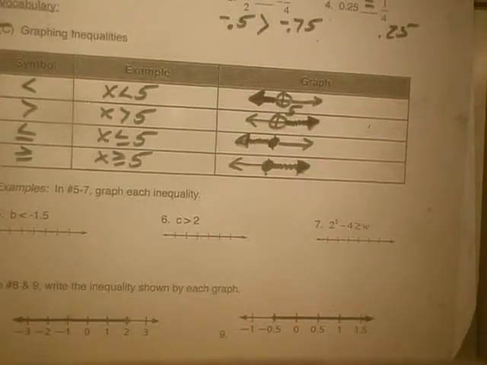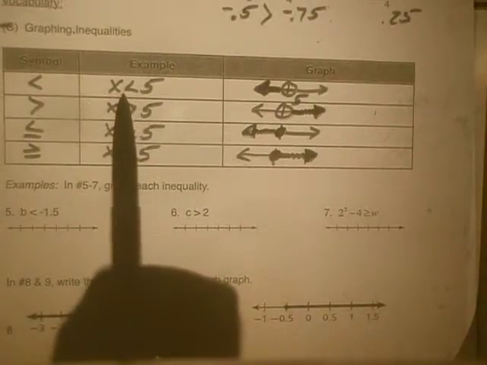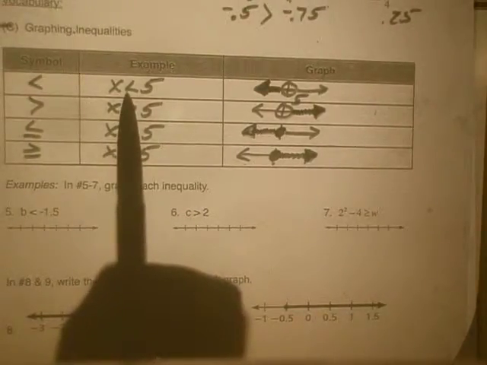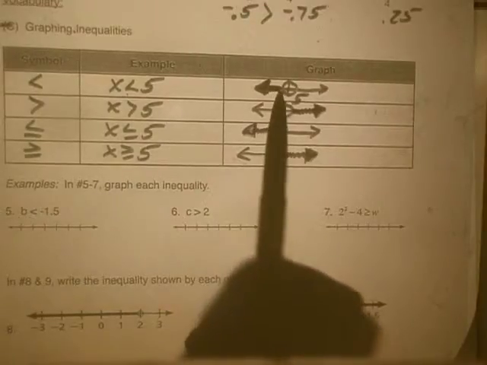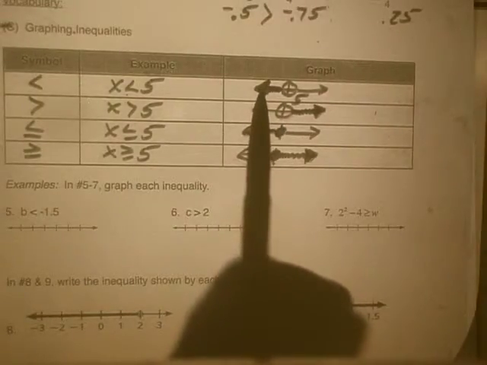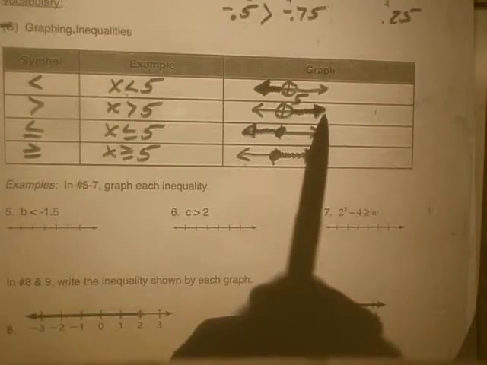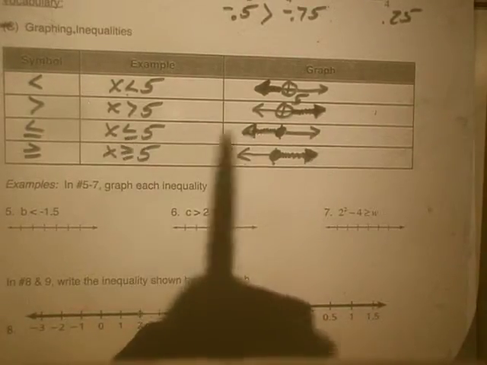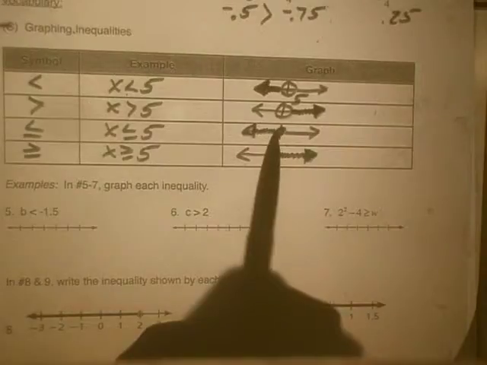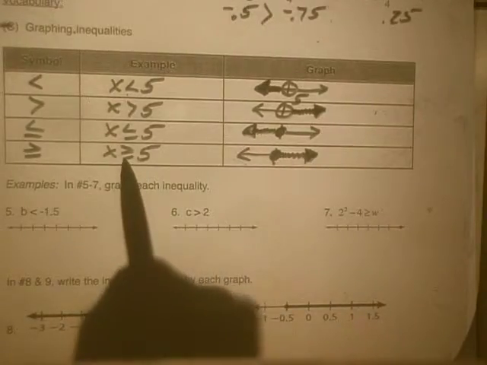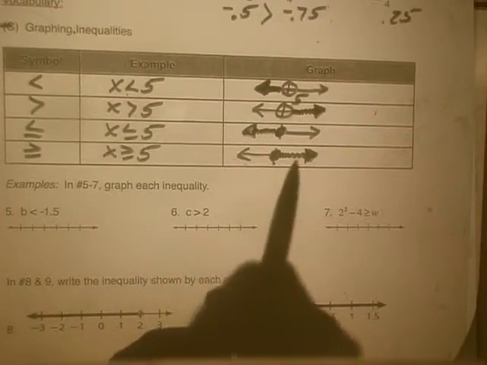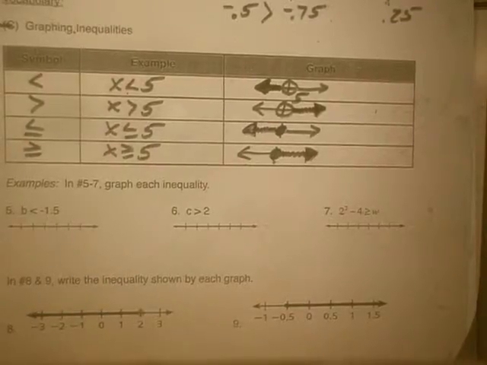And here's another little secret for you. If you look at these 4 examples we do, if you look at this as an arrow, see how this arrow goes to the left? And you color in the numbers to the left. This arrow goes to the right. You color in the numbers to the right. This arrow goes to the left, so our graph goes to the left. This arrow goes to the right, so our graph goes to the right.